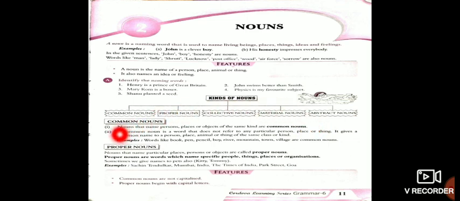Firstly, we'll talk about common nouns. Common nouns are the nouns that name persons, places or objects of the same kind. A common noun is a word that does not refer to any particular person, place or thing.